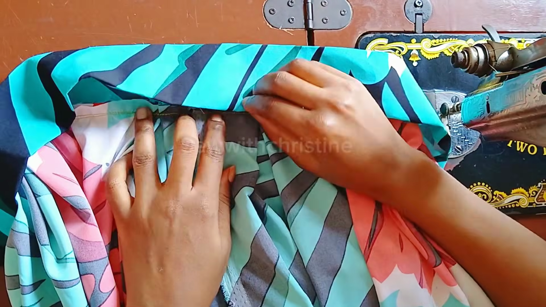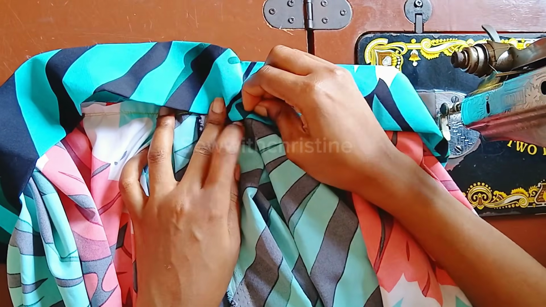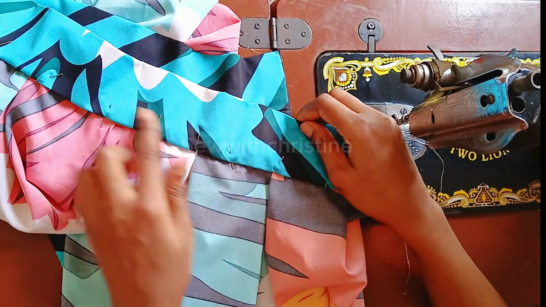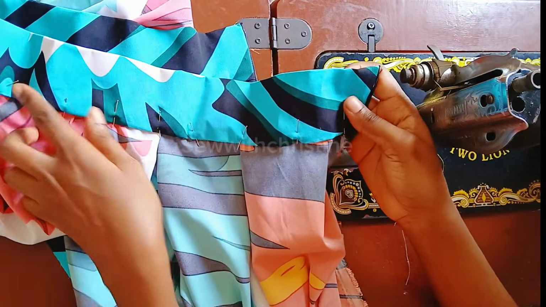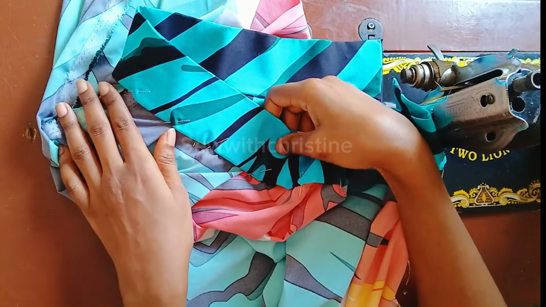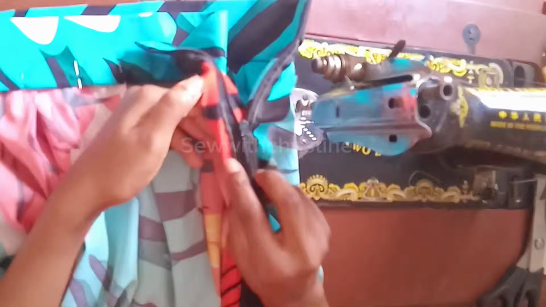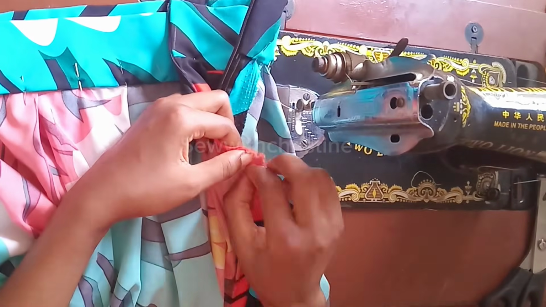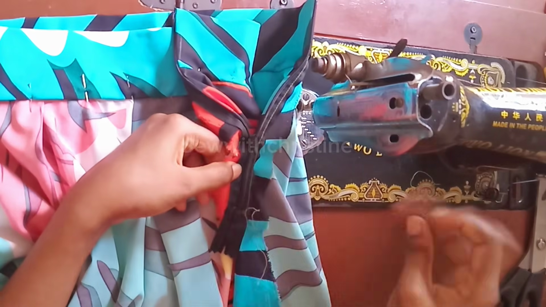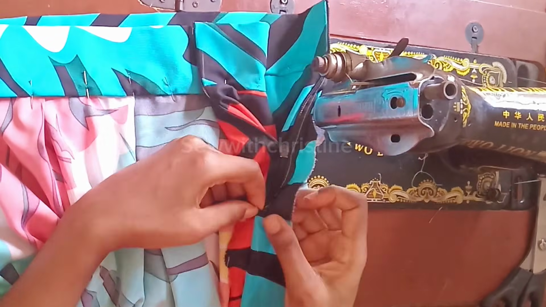Then I'm going to do this pinning all around this band. And this is it. I am done pinning this band. So we are going to be stitching this up very soon. But before we stitch up the band, I want to first take out the stitches we made on the zipper. Now you can leave yours if you want to, but I prefer to take mine out.